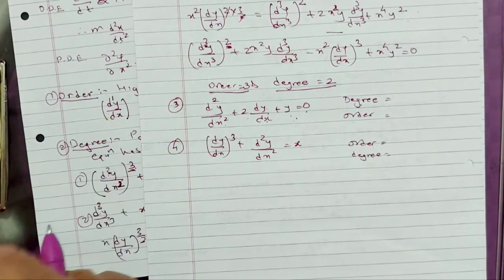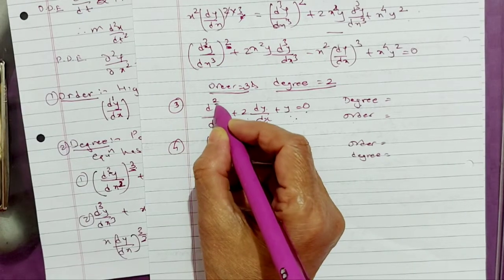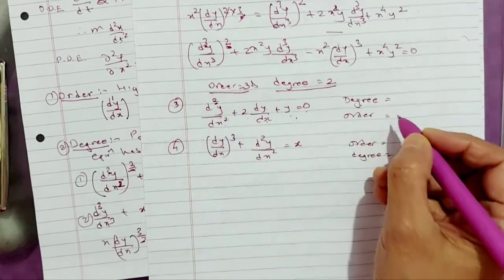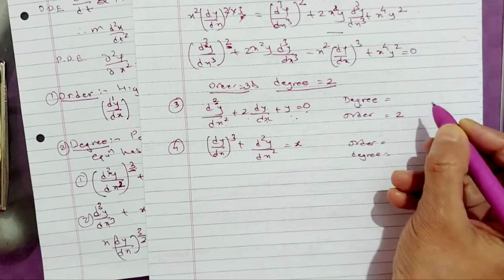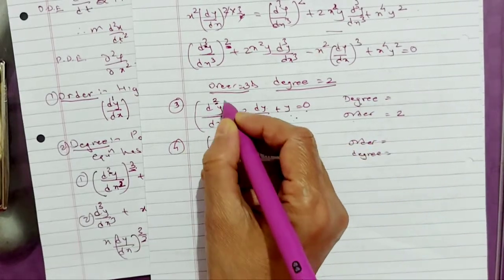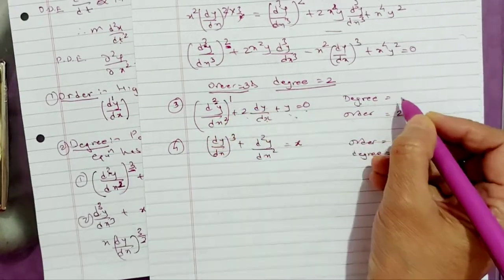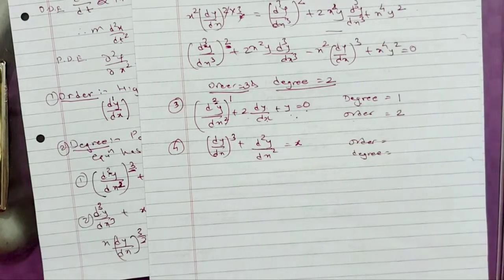As far as order is concerned, we can say d²y, so over here the order is 2. As far as degree is concerned, this has the power 1, so we can say the degree is 1.